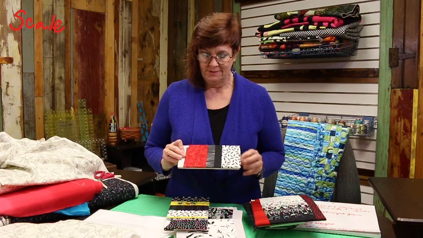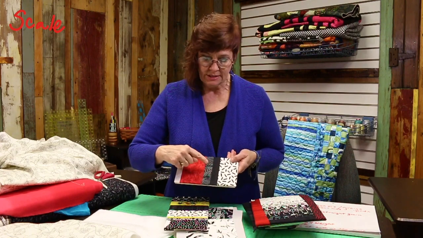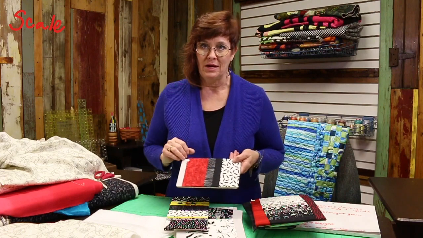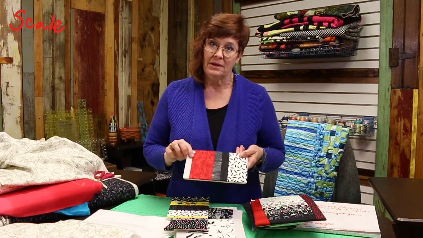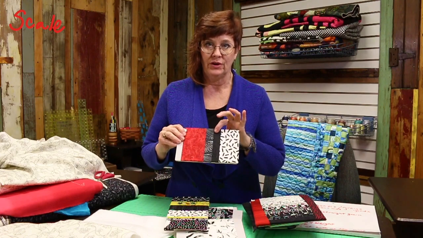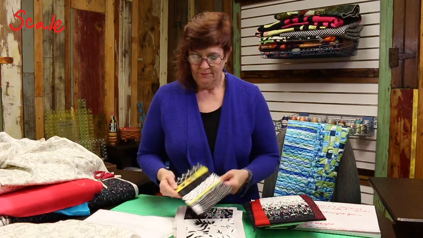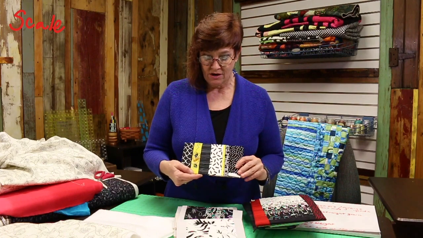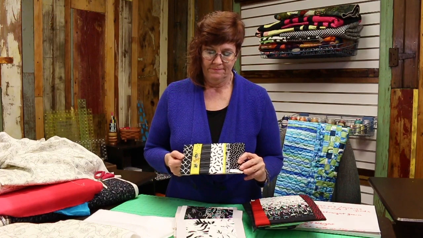Here's another great choice. So we've got small scale print, medium, and large. So we're hitting everything right there. And we're also hitting a big value change, very light to very dark. And here's another one. So we've got different scales, right? Different scales in there and a big value jump, which is going to give us a great looking quilt.